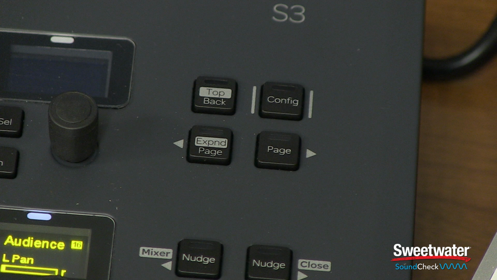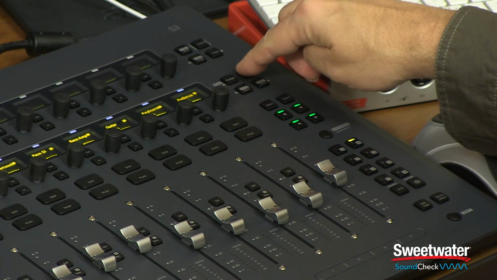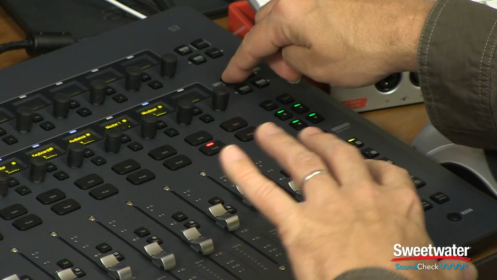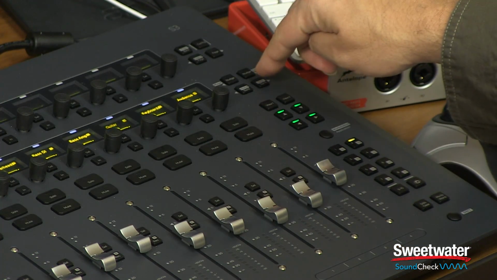Moving to the upper right of the S3, this bank of switches allows us to choose, for example, plugins that are being assigned to each track. We'll take a look at that in a little bit. Next to that, we have our track controls, so we can nudge through our different tracks if we have more than will fit on the 16 faders in the S3. So we can move by one track at a time, or we can bank through banks of 16.